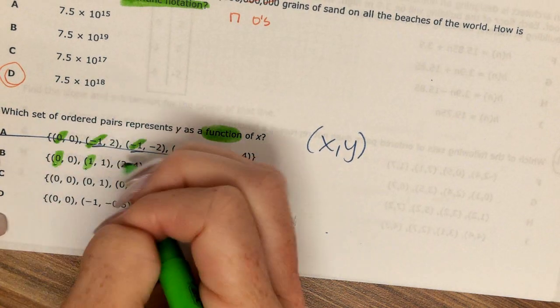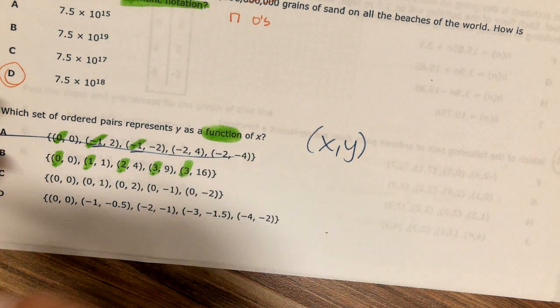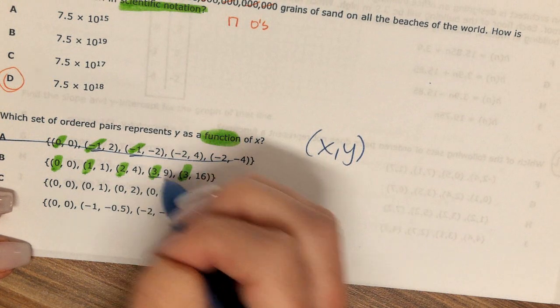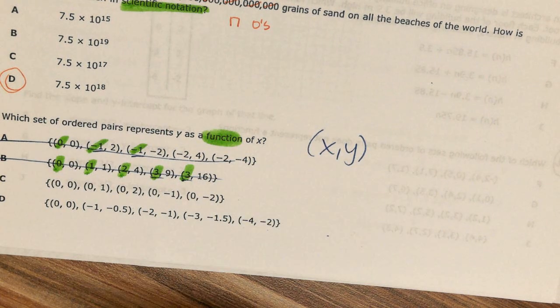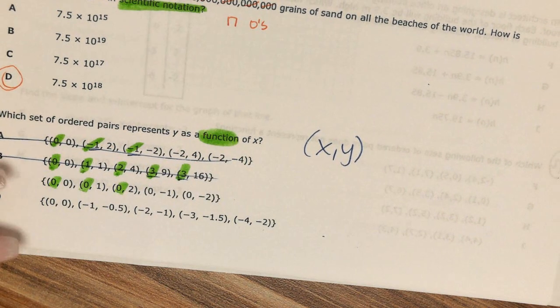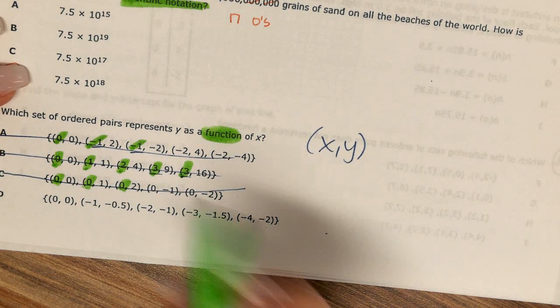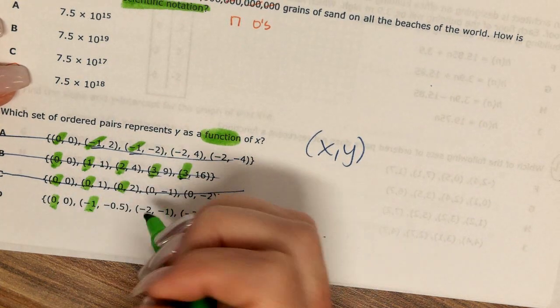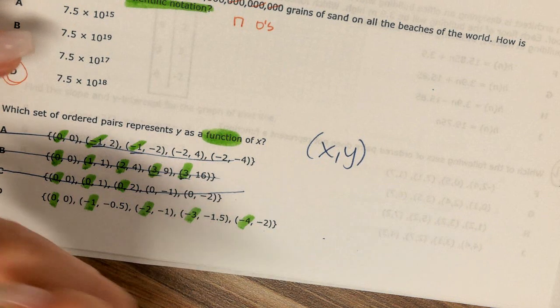This is 0, 1, 2, 3, 3. Did something repeat? The 3s, that's out. These are all zeros, so it's out. This is 0, negative 1, negative 2, negative 3, negative 4.